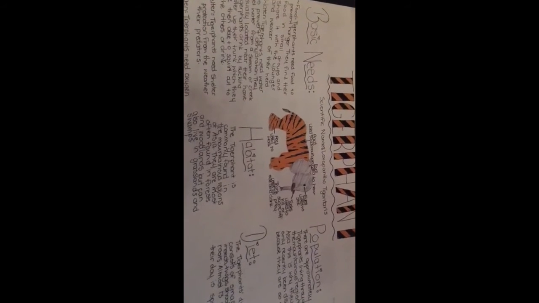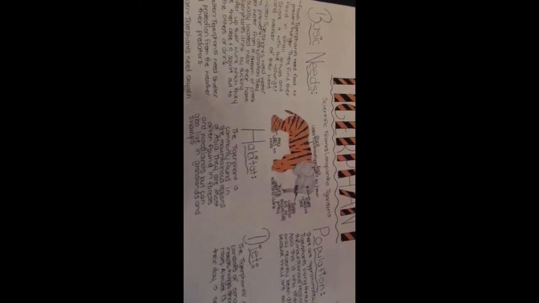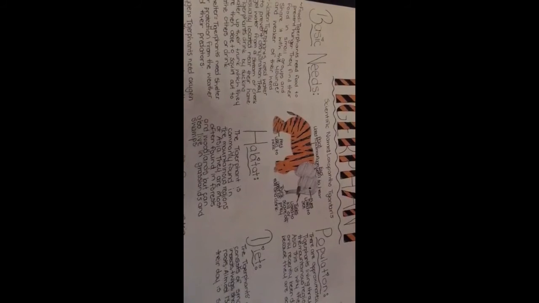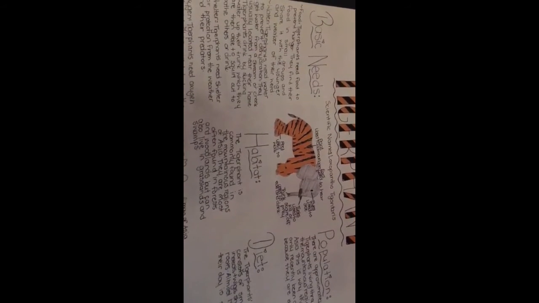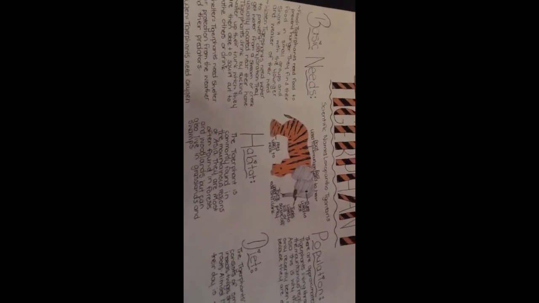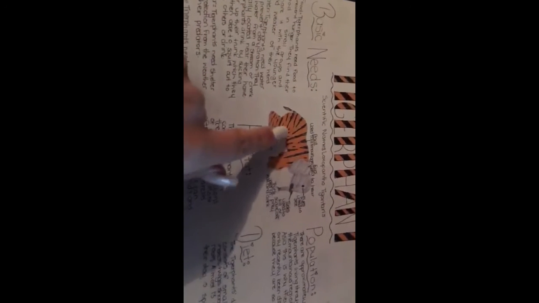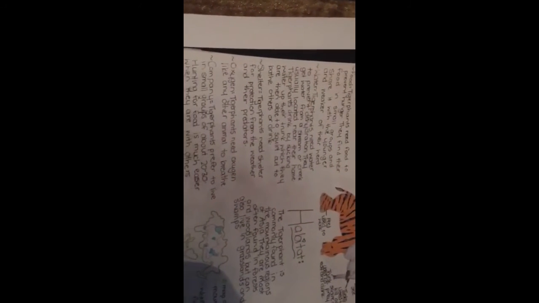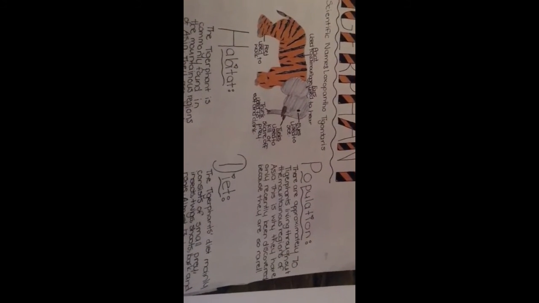For example, as can be seen on the tiger fin, the feet, trunk, eyes, tusks, etc. are all labelled with a brief explanation of each. The basic needs are listed and explained. And the population is stated, which was an extra add-on.